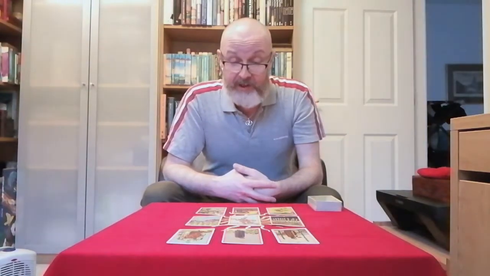Look how much information we've expanded on through taking that basic past, present and future reading, in this case in a relationship context, and just by adding in those extra rows to show what's above us and beyond us and what's within our grasp.